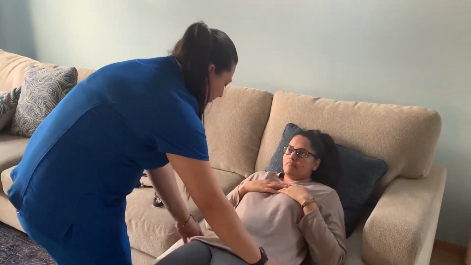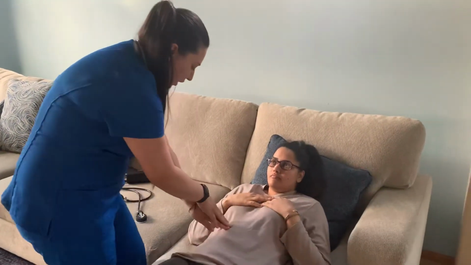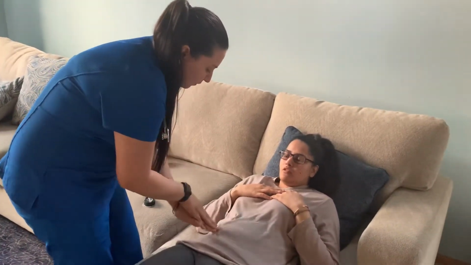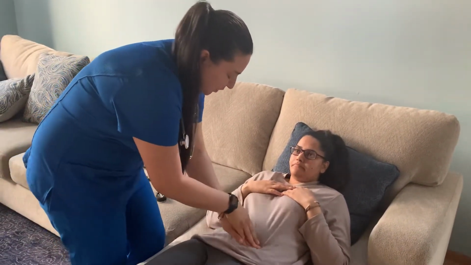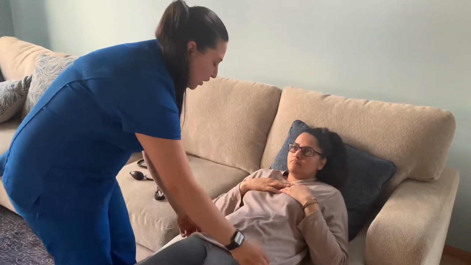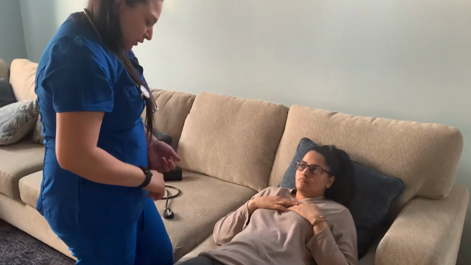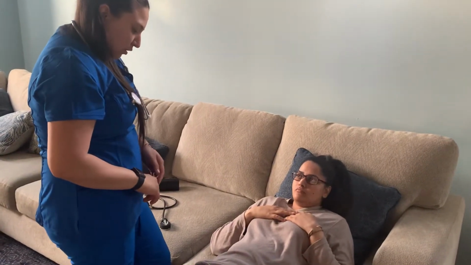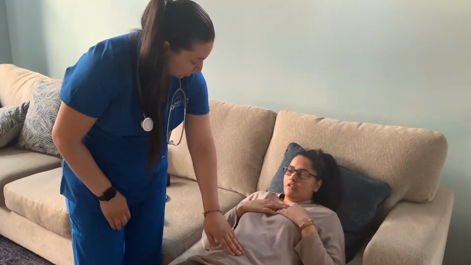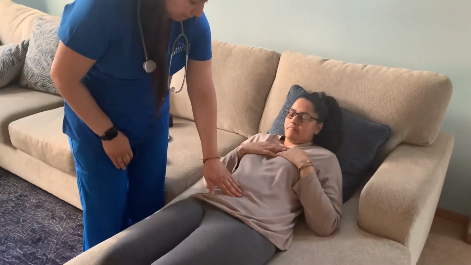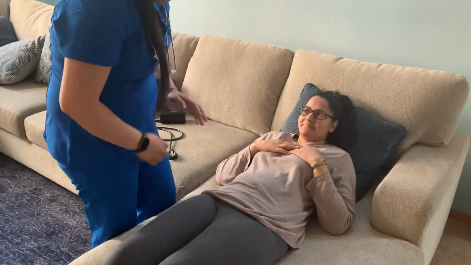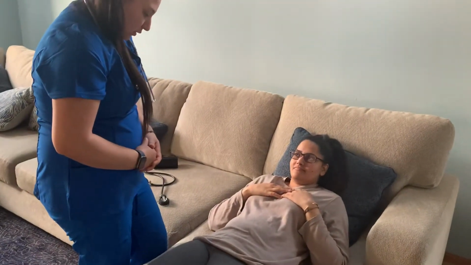Okay, now I'm going to palpate your abdominal area. Let me know if you feel any pain. No pain? No. Okay, so I didn't feel any masses, distension, or any hard areas on her abdominal area. Now I'm going to check for rebound tenderness. I'm going to press on your stomach, okay? Any pain? No. No rebound tenderness at this time.